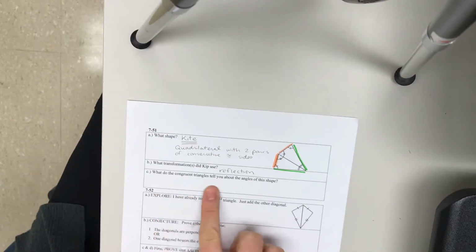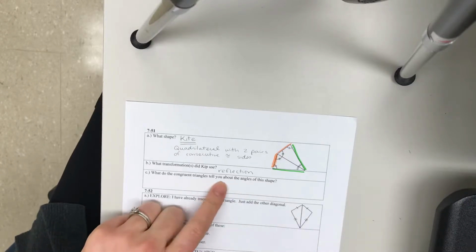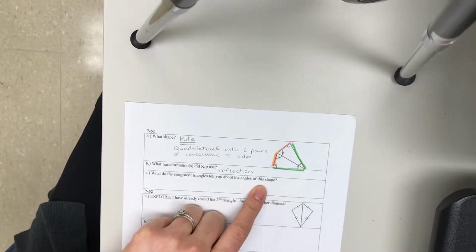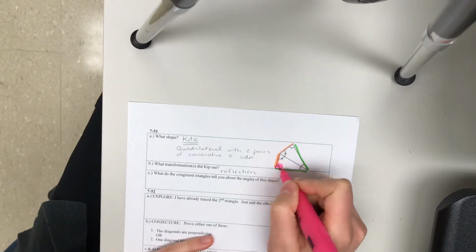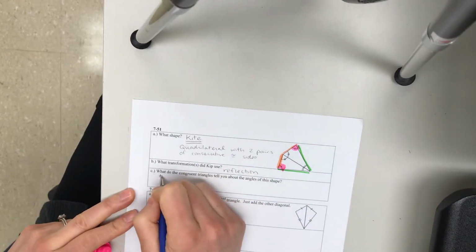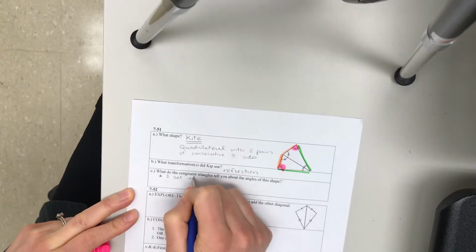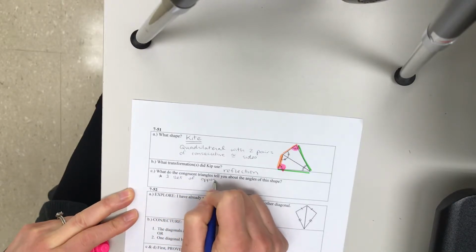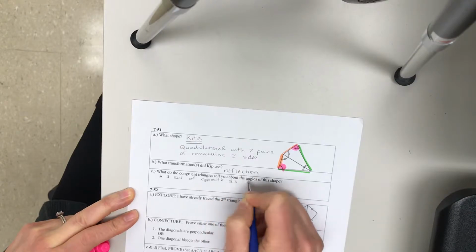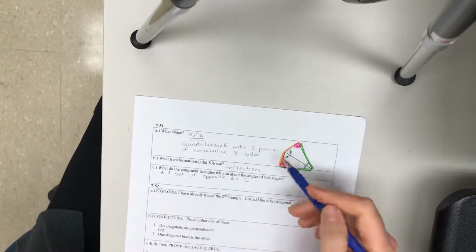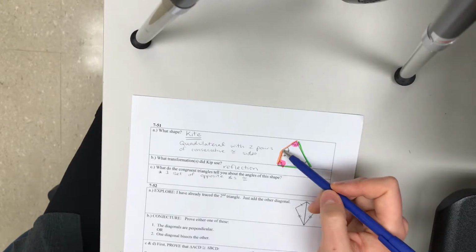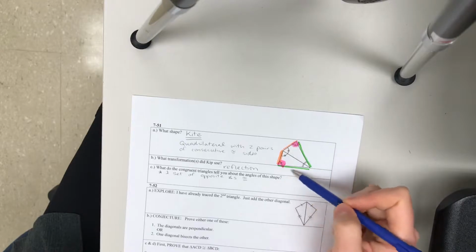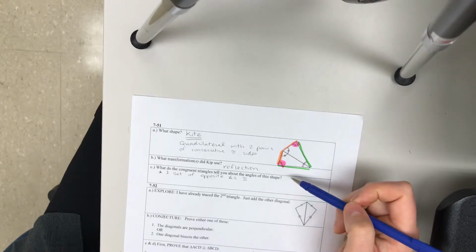Okay, what do the congruent triangles tell you about the angles of this shape? Well, if I look again, this angle here just got reflected, so there is one set of opposite angles that are congruent. Now, unlike a parallelogram, the two consecutive angles do not add up to 180. Those are not parallel sides, and therefore those do not add up to 180.